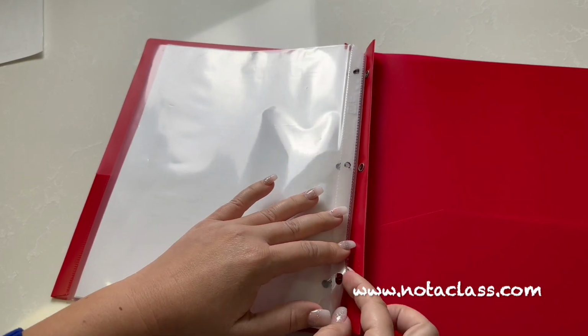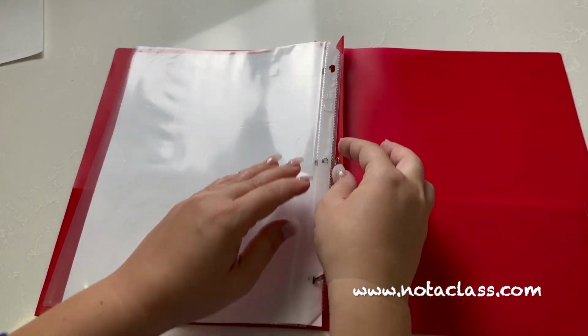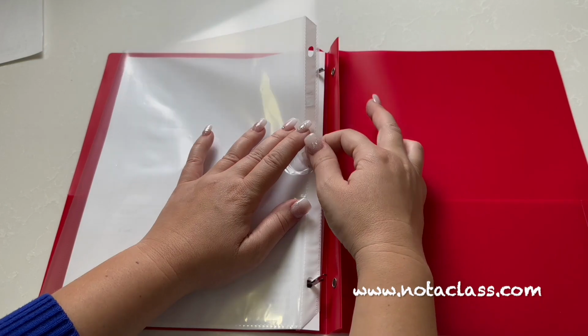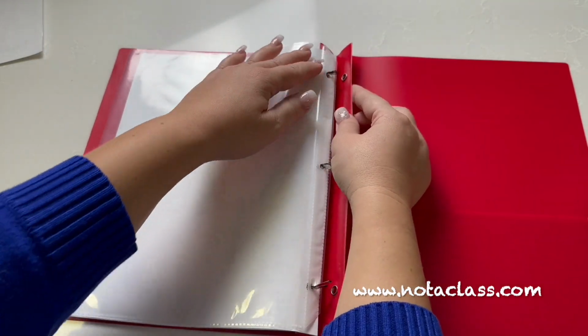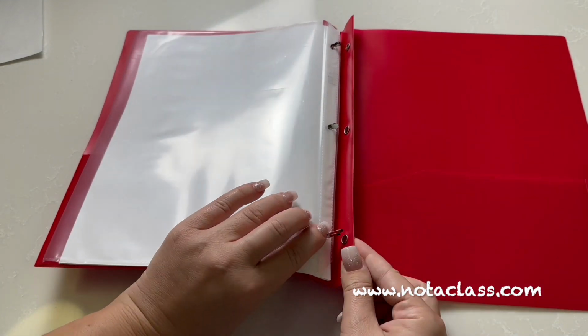You would just add either a sheet protector, or you would put more data sheets in there, and then you would close it back up.